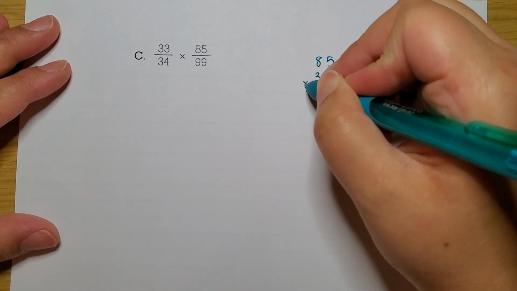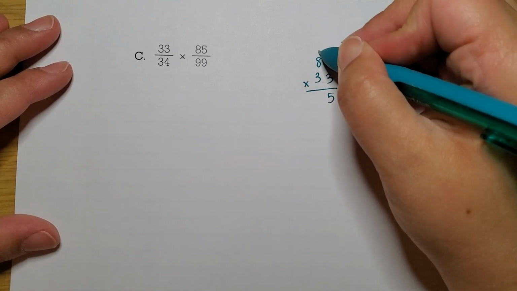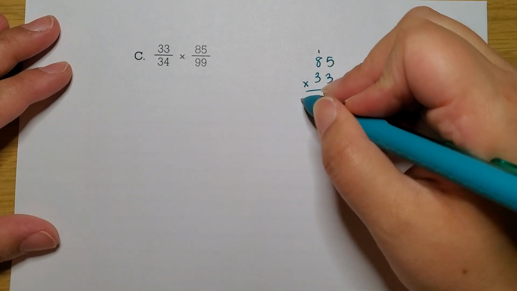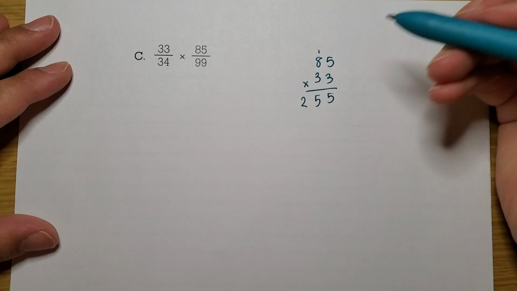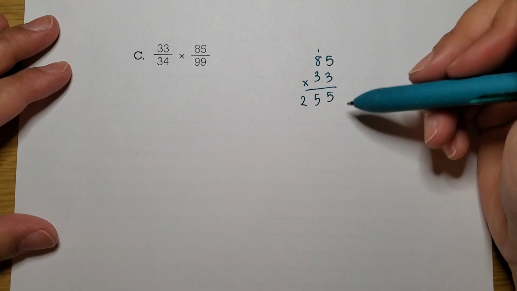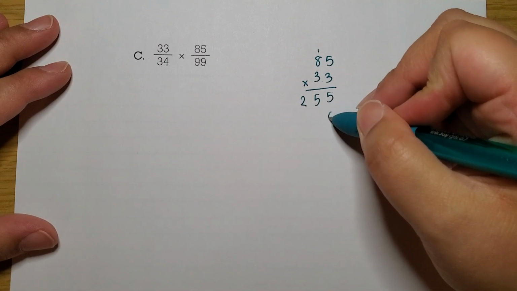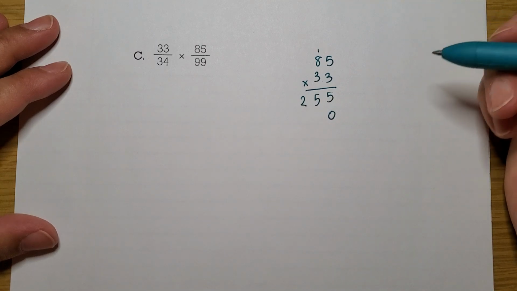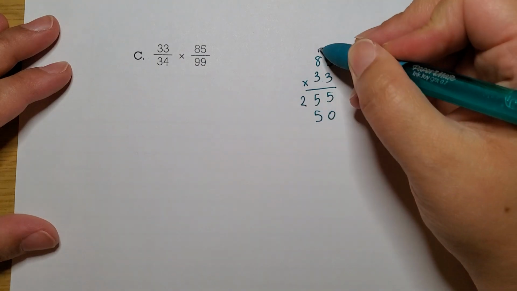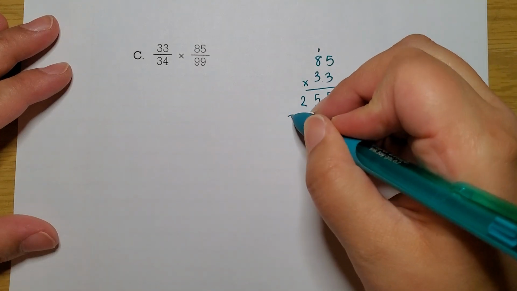I'm going to use the traditional method for this one. 3 times 5 is 15. And 3 times 8 is 24, plus 1 is 25. Now, on the next line, this is one of the common mistakes I've noticed about those using the traditional method. You want to make sure when you move over one digit here, on the next line, you put a placeholder 0 as well. And then you can go ahead and multiply. 3 times 5 is 15, carry the 1. 3 times 8 is 24, plus 1 is 25.